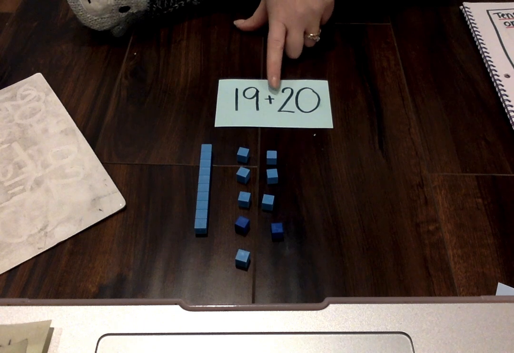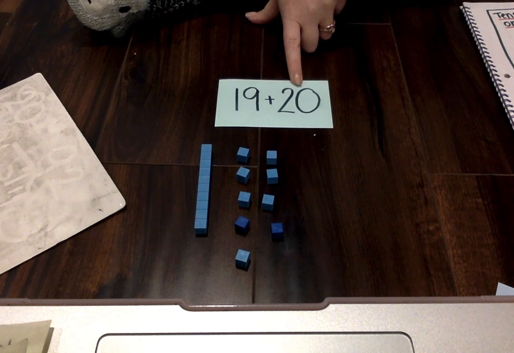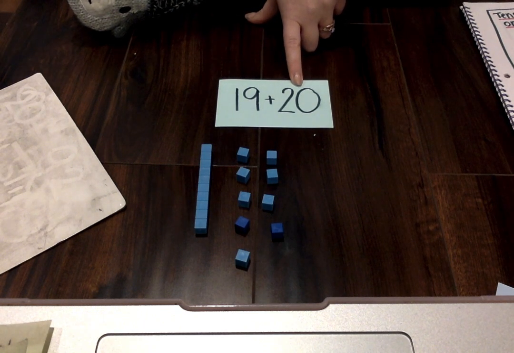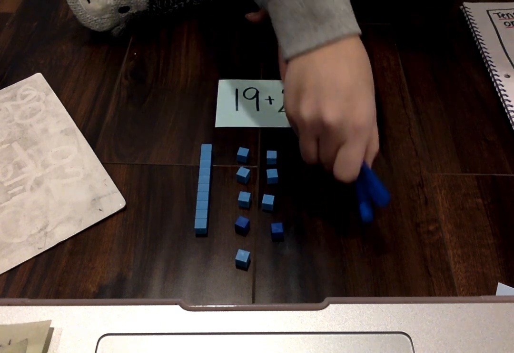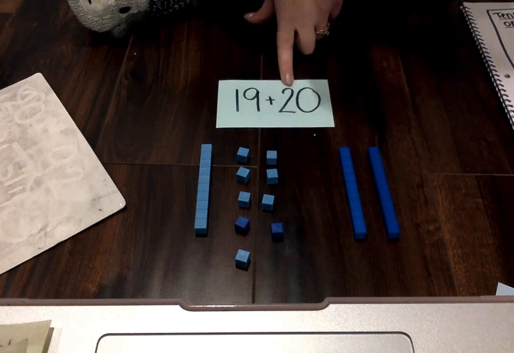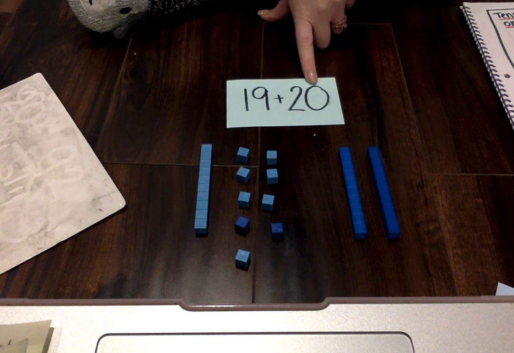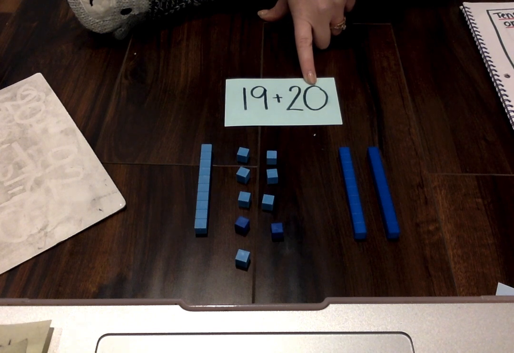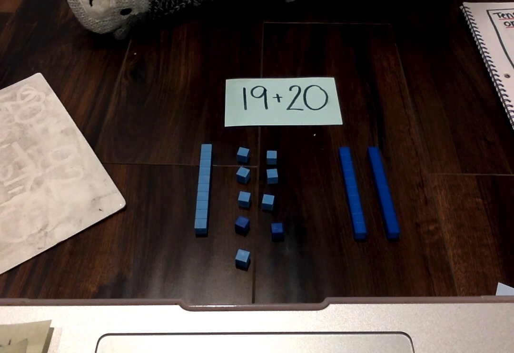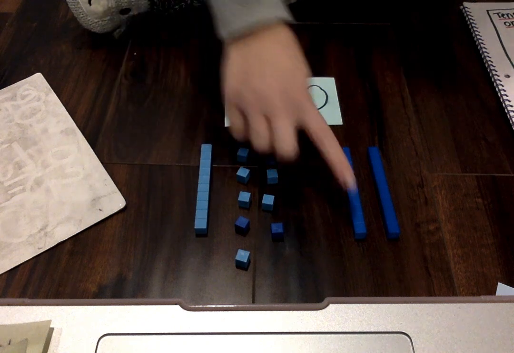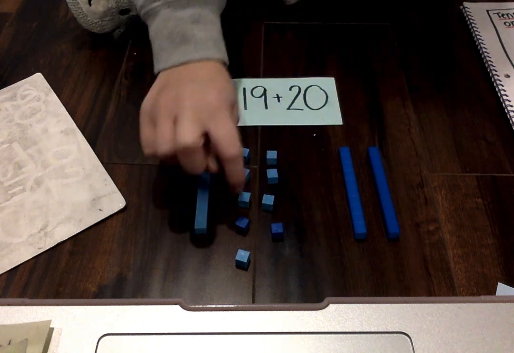Okay, 19 plus 20. Can you build it or draw it at home? 10, 20. I needed 2 tens because there's a 2 in the tens place. Do I need any ones? No, because there's a 0 in the ones place. Okay, let's count this. I like to count the tens first and then add up the ones after.